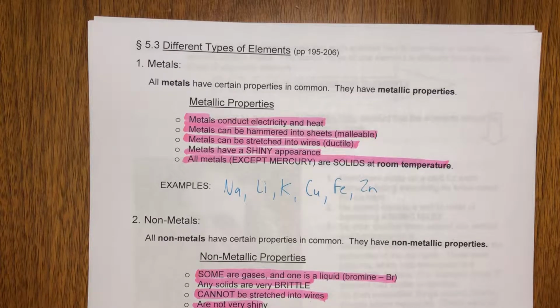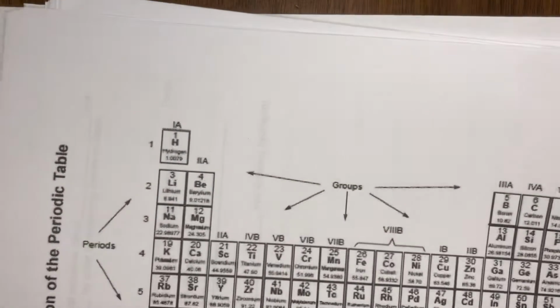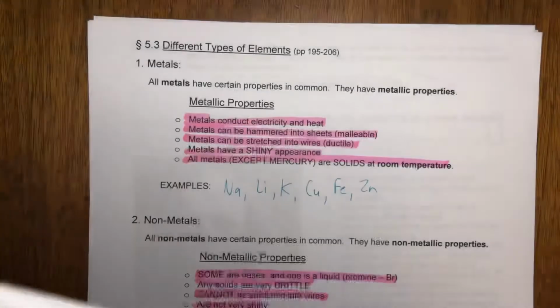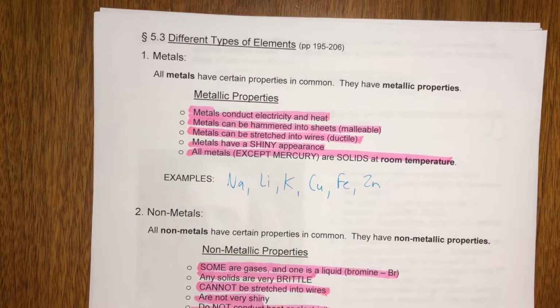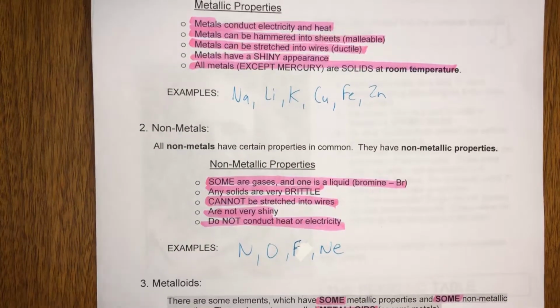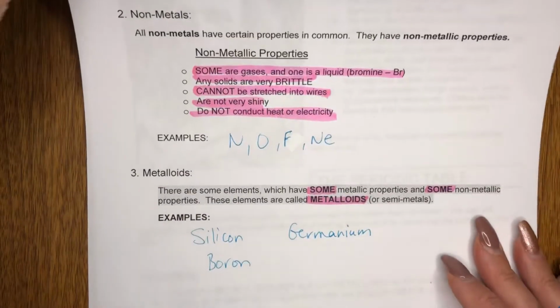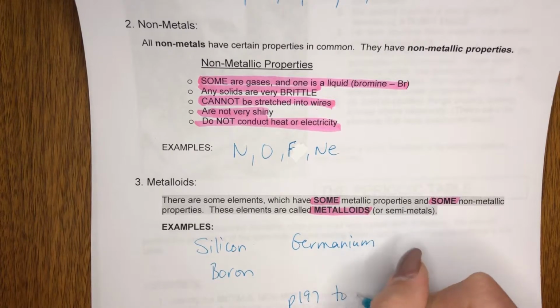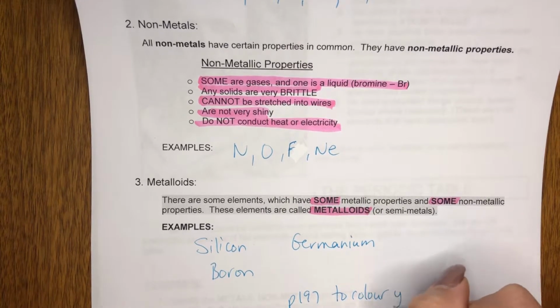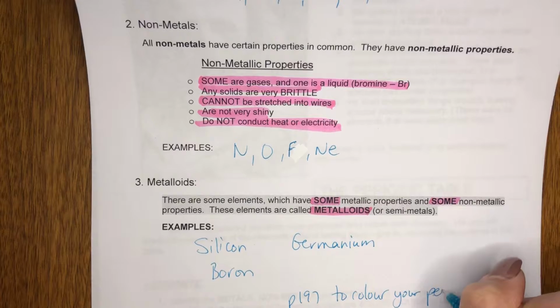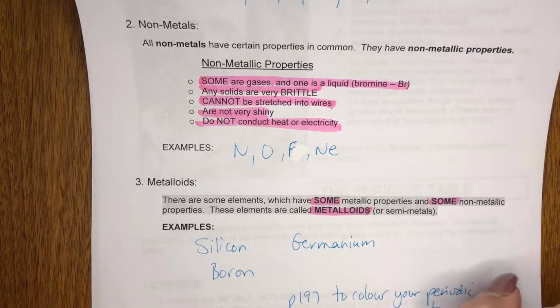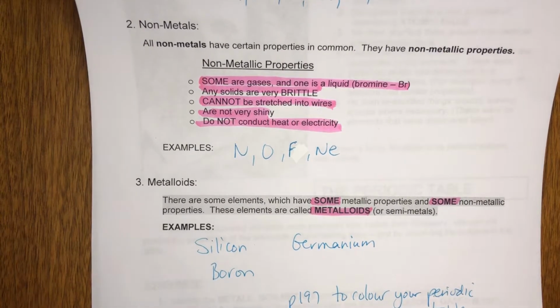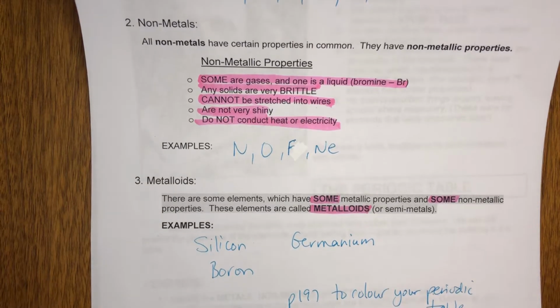So in your package, you have a periodic table, and I'd like you to color it in as you saw on page 197. So use page 197. I just realized you weren't able to see all that. Page 197 to color your periodic table. And you can indicate the metals, nonmetals, and metalloids. Okay?